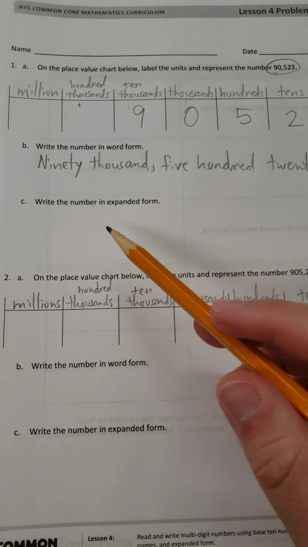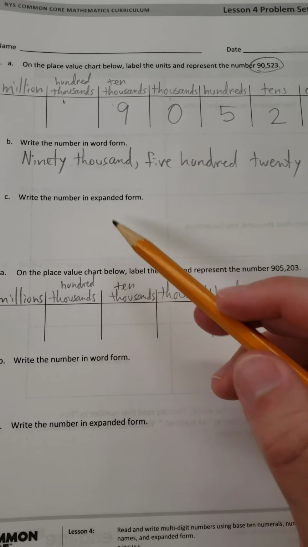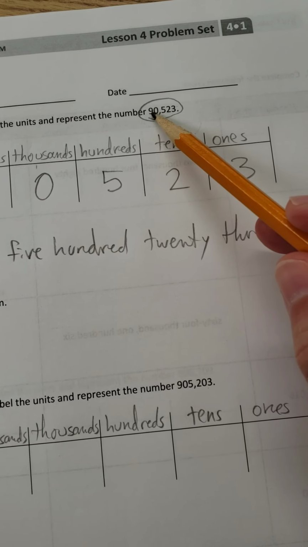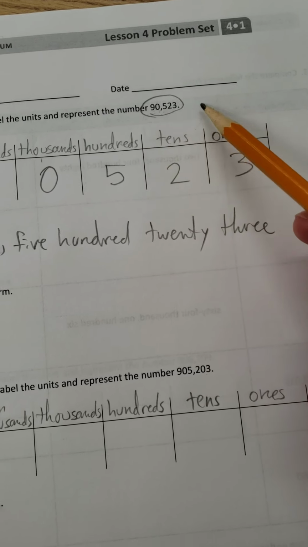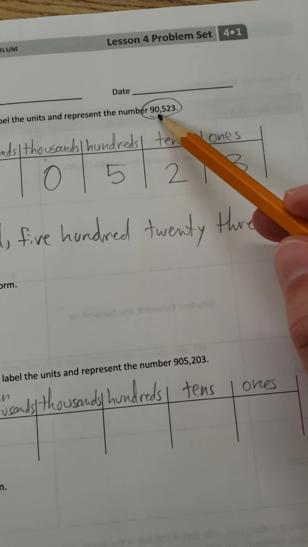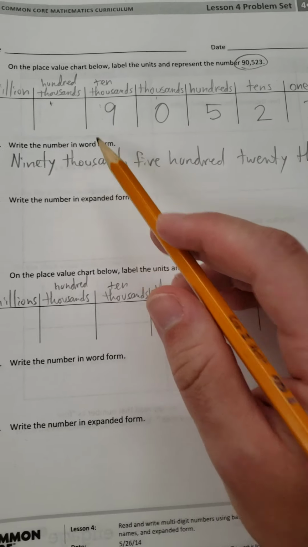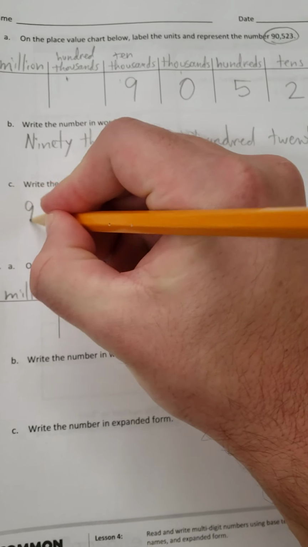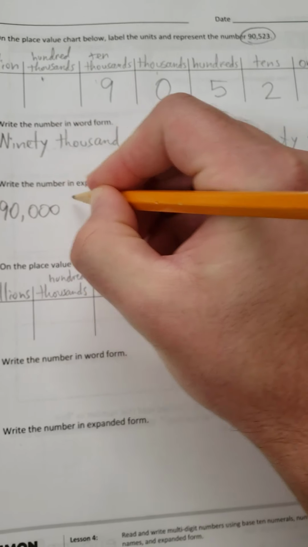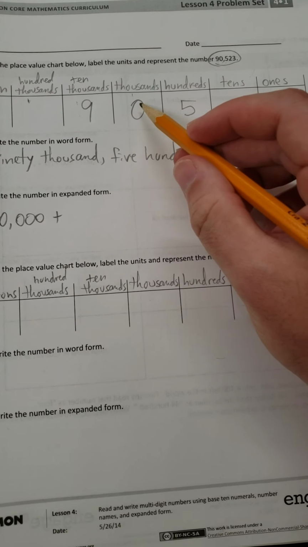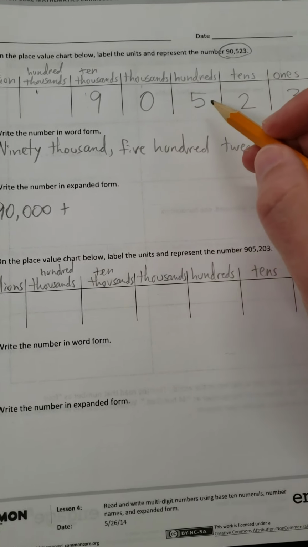All right, write the number in expanded form. Now, expanded form means we take each digit and write down the value of each digit and add them together in an addition sentence. So the 9 is in the 10,000 spot, so that would be 90,000 plus the 1,000 spot has a 0, so that's nothing. We'll skip that.